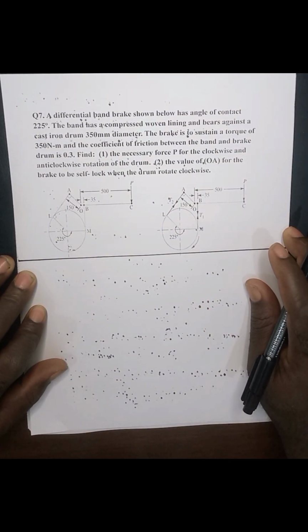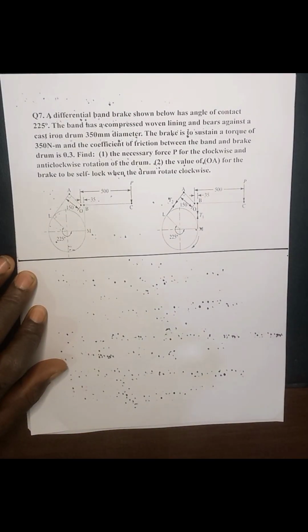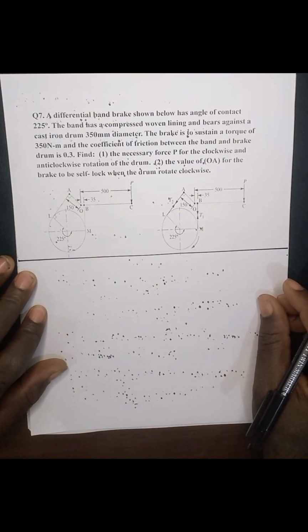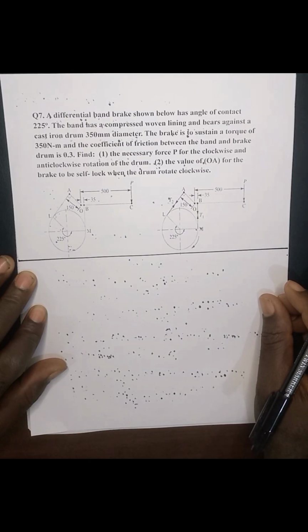Here we are going to take a look at the design of differential band brake. A question says that a differential band brake shown below has angle of contact 225 degree. The band has a compressed woven lining and bears against a cast iron drum 350 millimeter diameter.